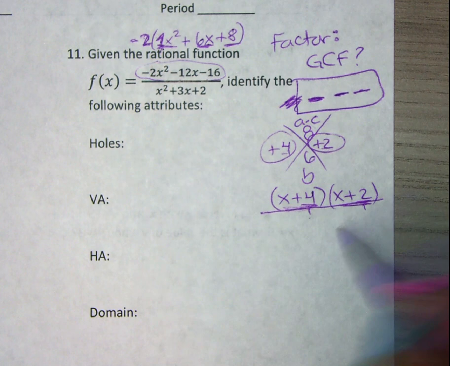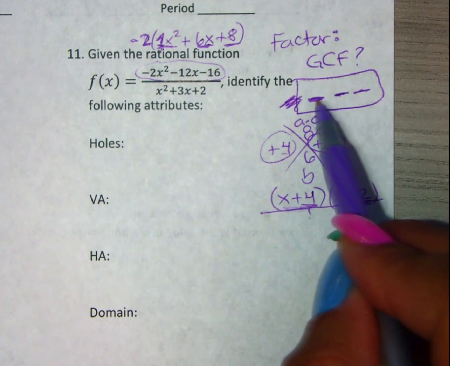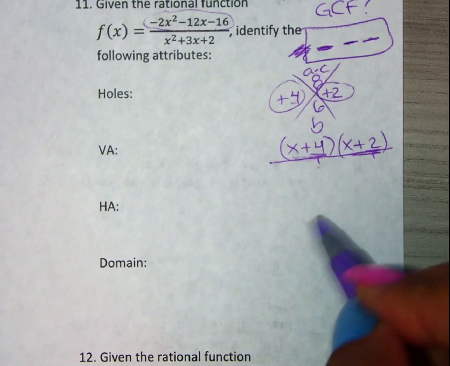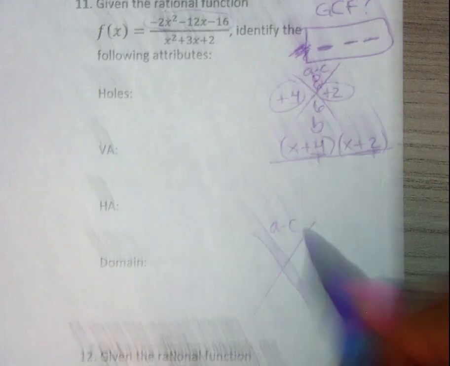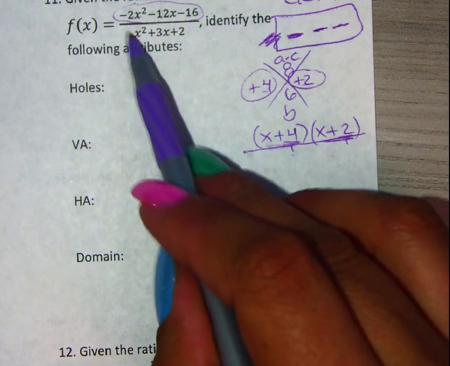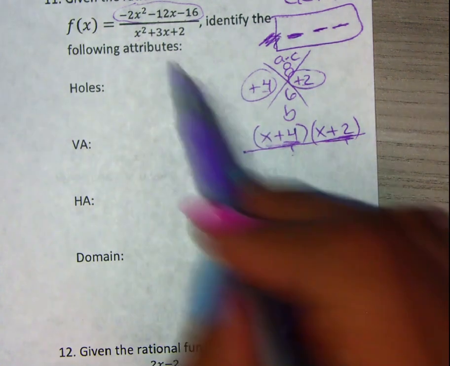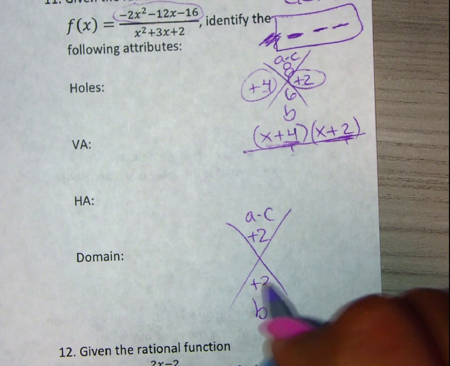For the denominator, we're going to notice that it's also a trinomial. So same process, you're going to do an a times c and b for that denominator. So 1 times 2, that's your a times c, positive 2. B value is 3, so positive 3.